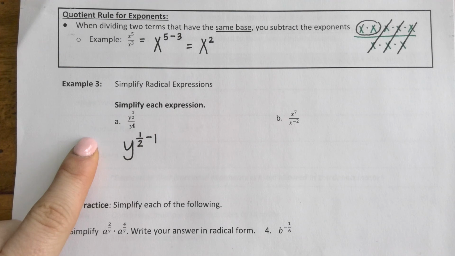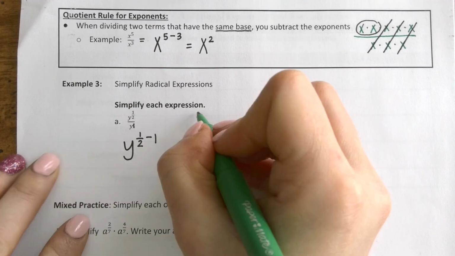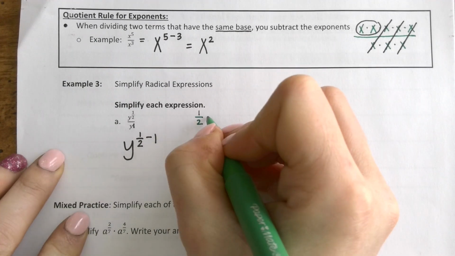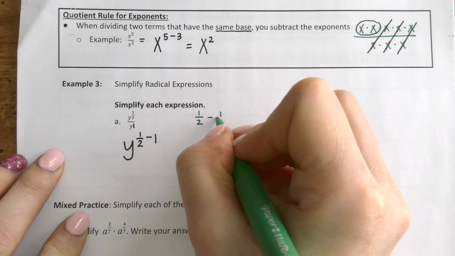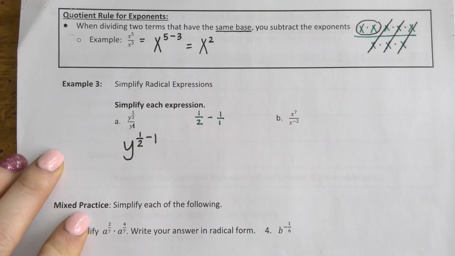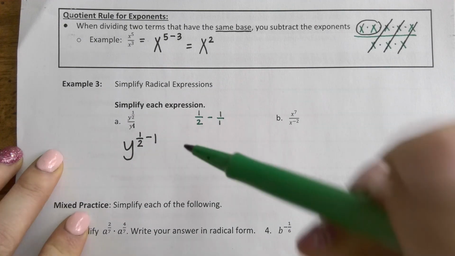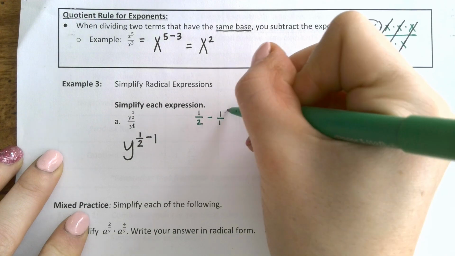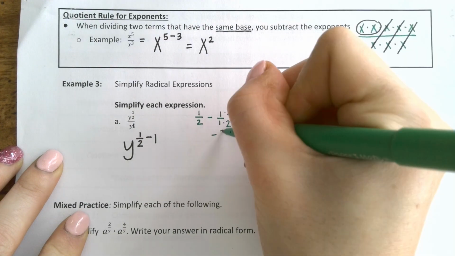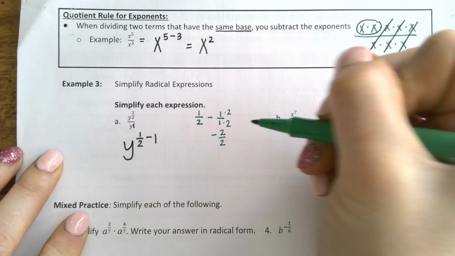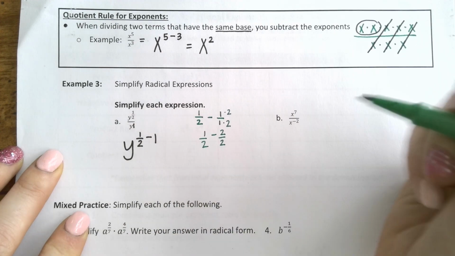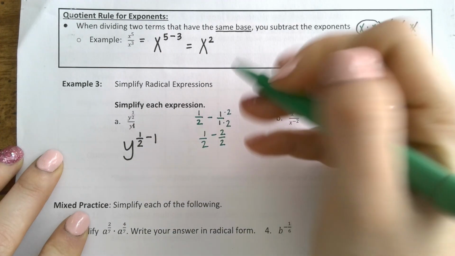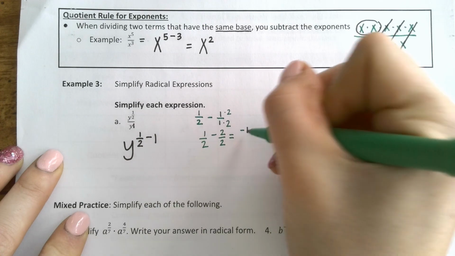Now again, I could do some fraction work off to the side here. If I have 1/2 minus 1, I can really make that 1 over 1. It's dividing by 1, doesn't change anything. And in order to subtract, I do need these to have the same denominator. So I'm going to multiply the second fraction by 2, making it 2 over 2. 1 minus 2 gives me -1, and my denominator is still 2.